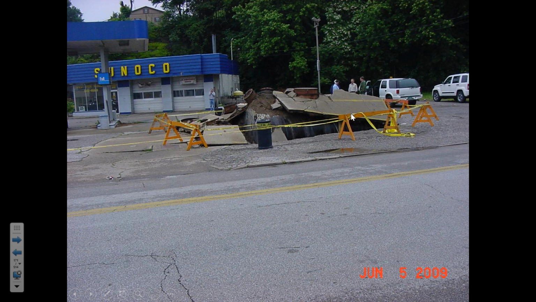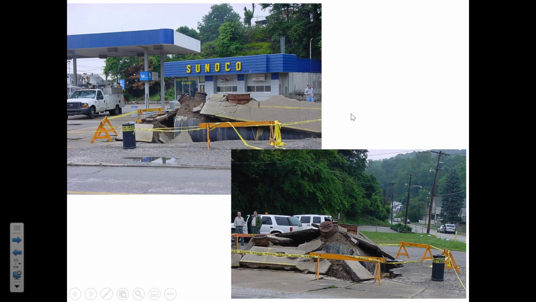It's a very unusual situation where during rainy weather, the soil that this tank is buried in becomes saturated with water. And that water in the soil exerts a buoyant force on the tank. If the tank is laden with fuel and is really heavy, then nothing will happen. It'll stay underground.